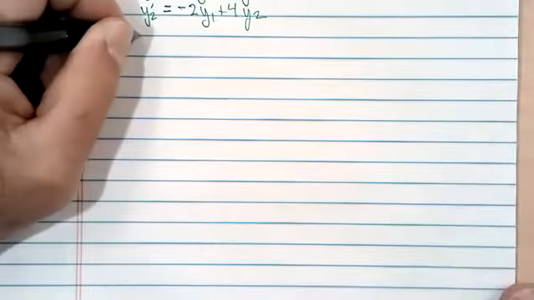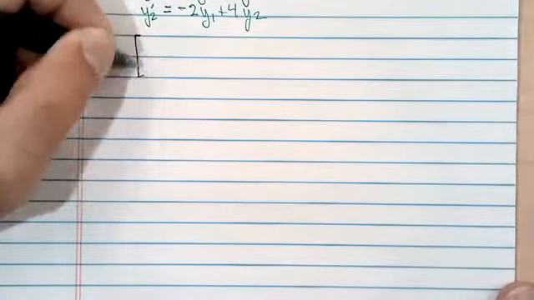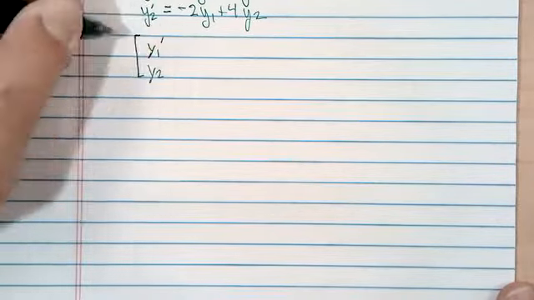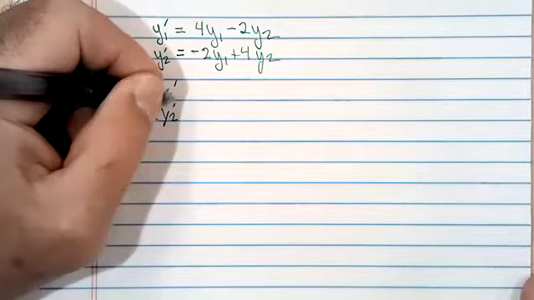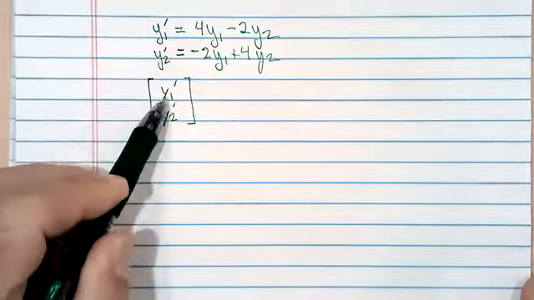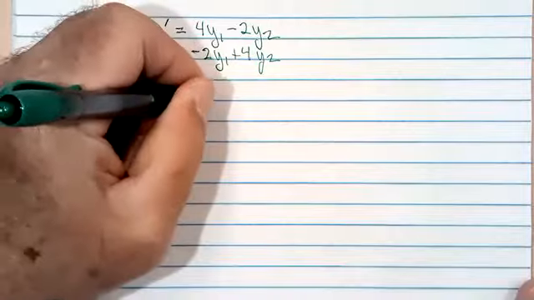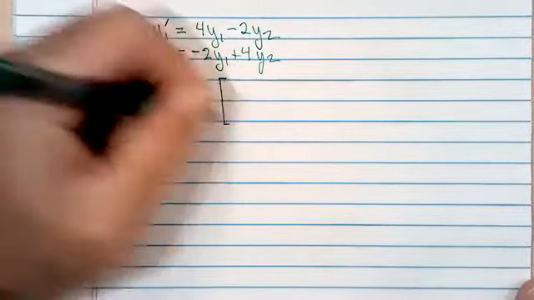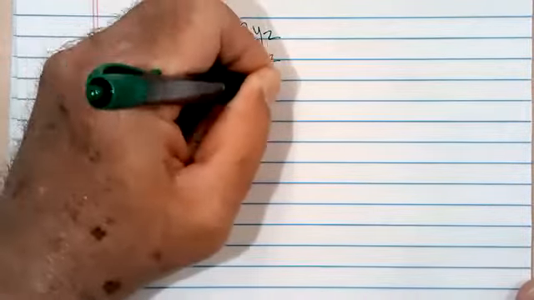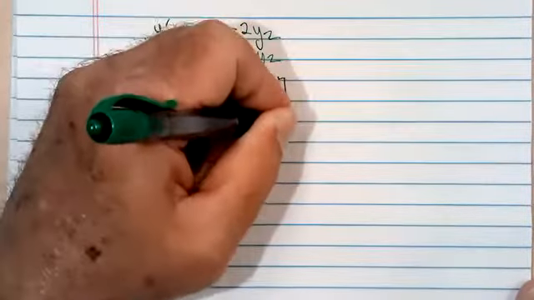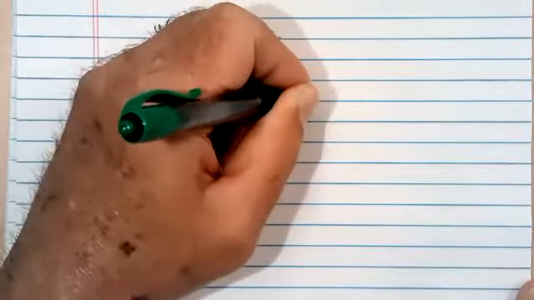Okay, now, this can be written in matrix form, just like you could any other equation. So I could say this is the vector with y1 prime and y2 prime. These are functions now, of course, probably of time. And this would be a matrix 4, -2, -2, 4. And then you have y1 and y2.